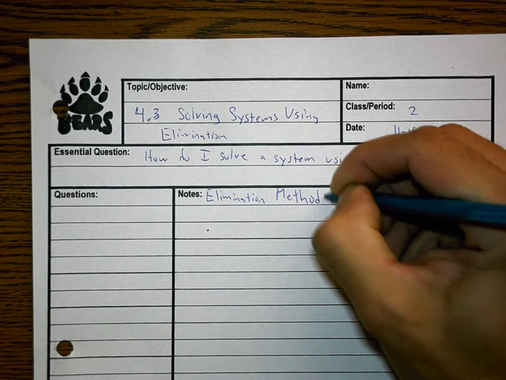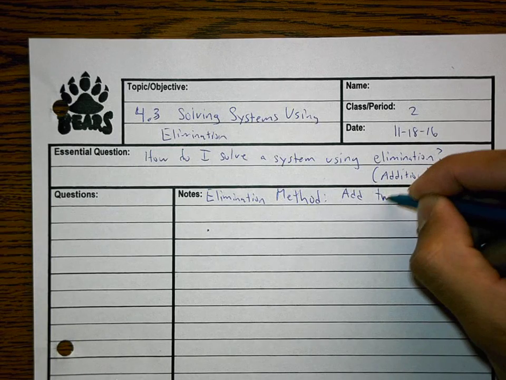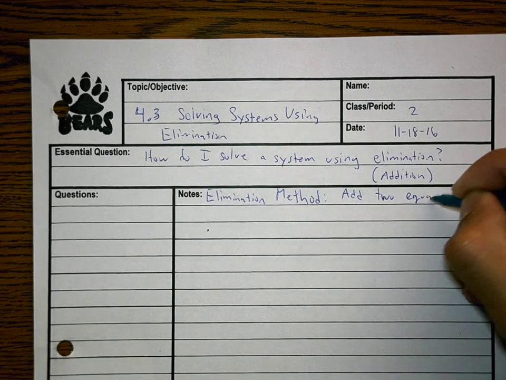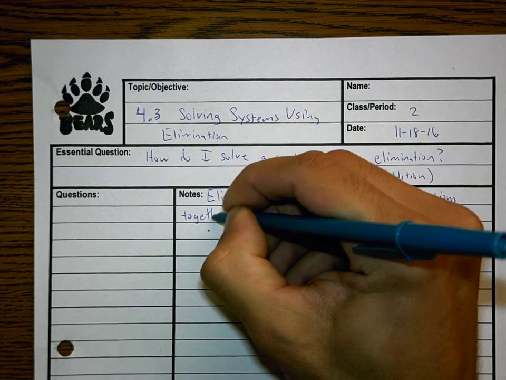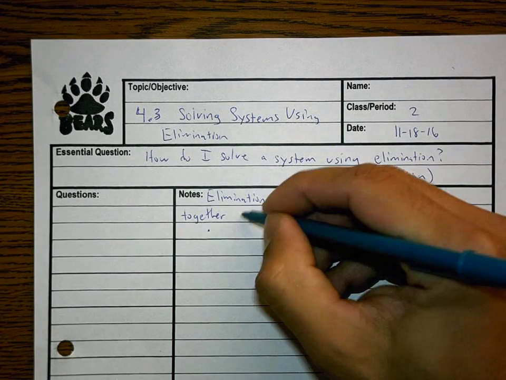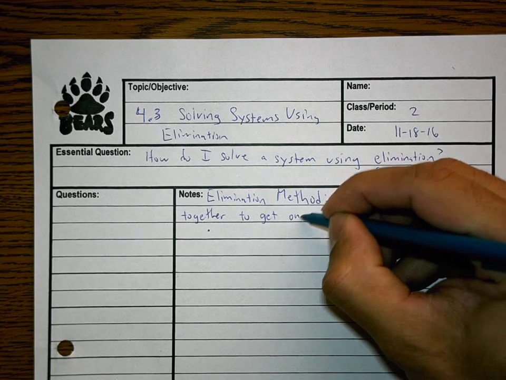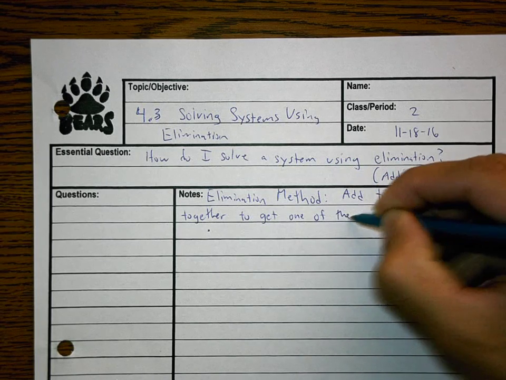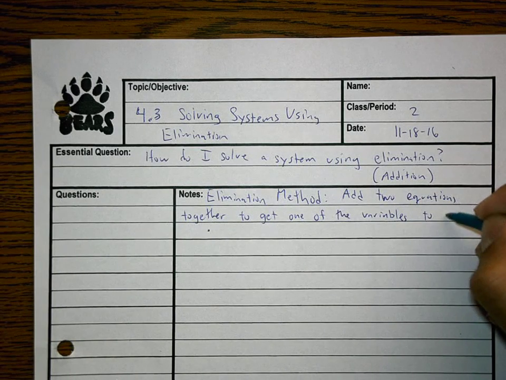What is it? It's when we add two equations together to get one of the variables to cancel out.